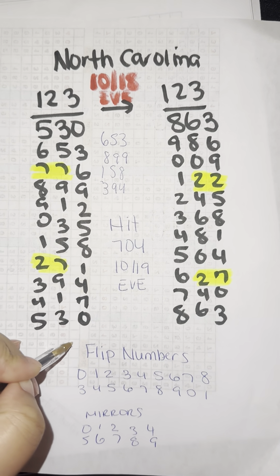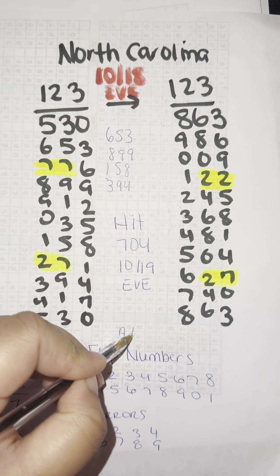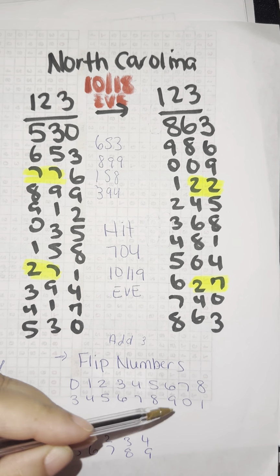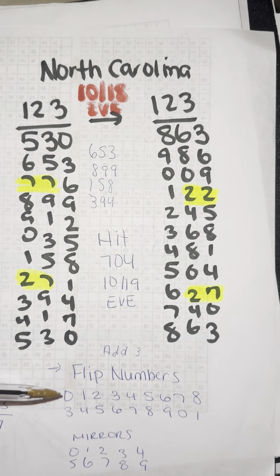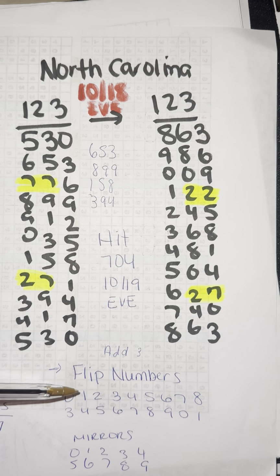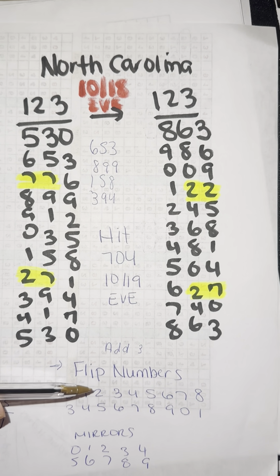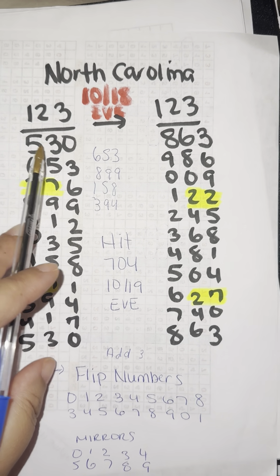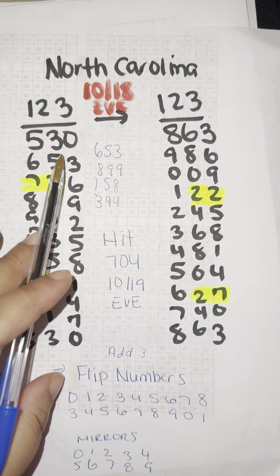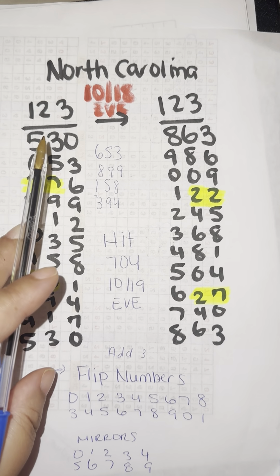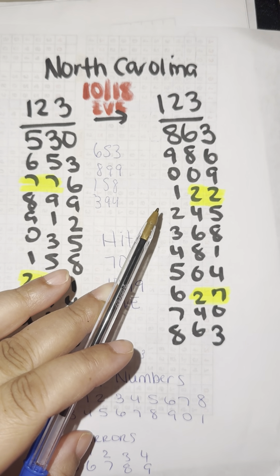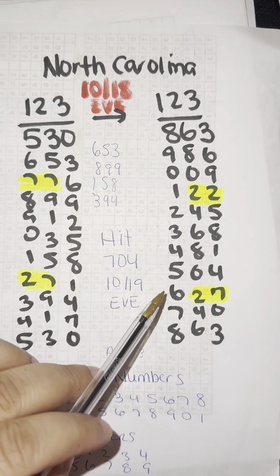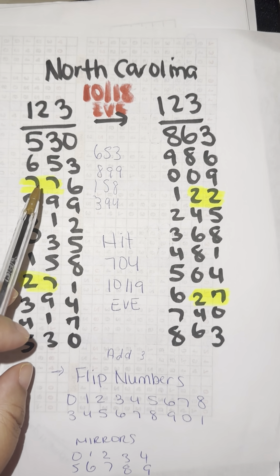Flip numbers are when we add 3 to each number, okay? And you see here, here's your chart. So if there's a 0, you would use a 3. If there's a 1, you would turn it into a 4. If it's a 2, you would turn it into a 5, and so on, okay? So I decided to take the same number, since they're being tricky. I said, well, let me flip them numbers, okay, and see if I can find out where that hit was located, okay? You know I did.